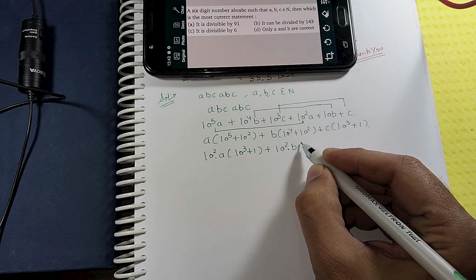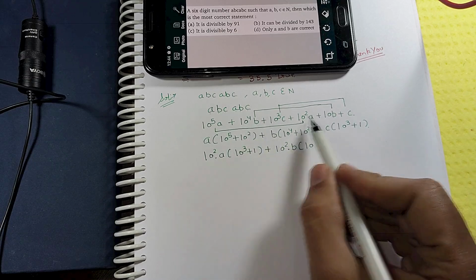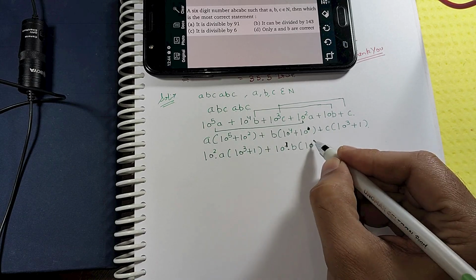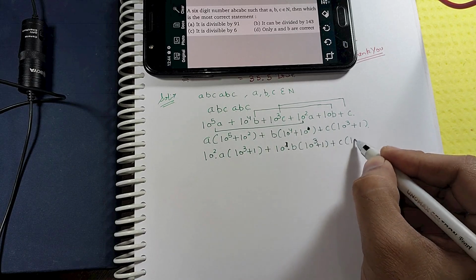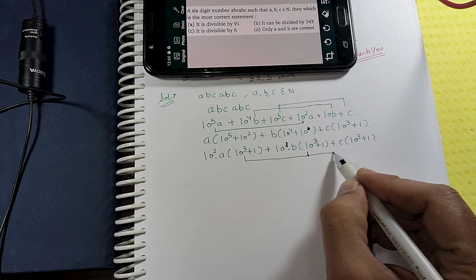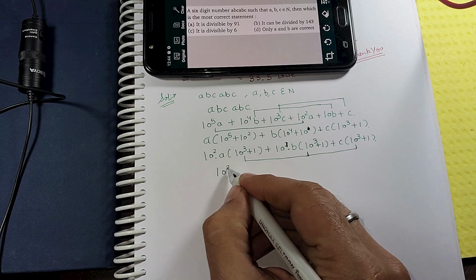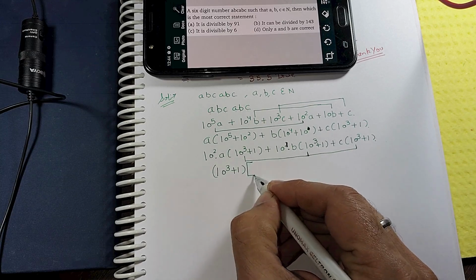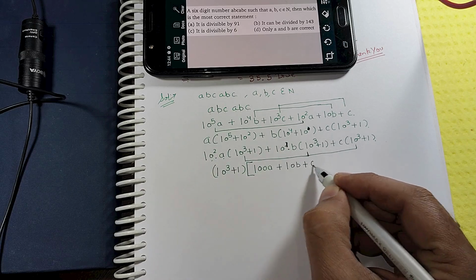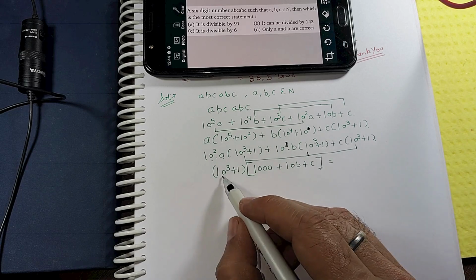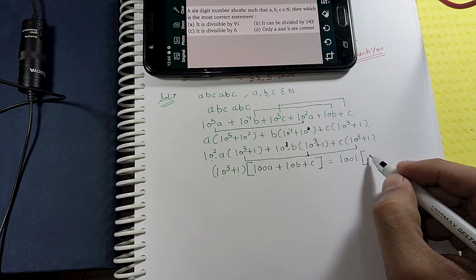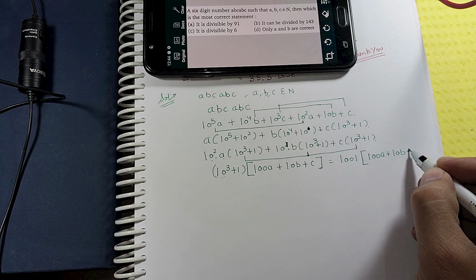So I would be left with 10 raised to power 4 and 10 raised to power 1. Here I can take a single 10 common, so 10 raised to power 3 plus 1, and plus C into 10 raised to power 3 plus 1. Now in all these terms I have 10 raised to power 3 plus 1 common. So I will take it common, and inside I would be left with 100A plus 10B plus C. Now this can be written as 1001, since 10 raised to power 3 is 1000 plus 1, multiplied by 100A plus 10B plus C.